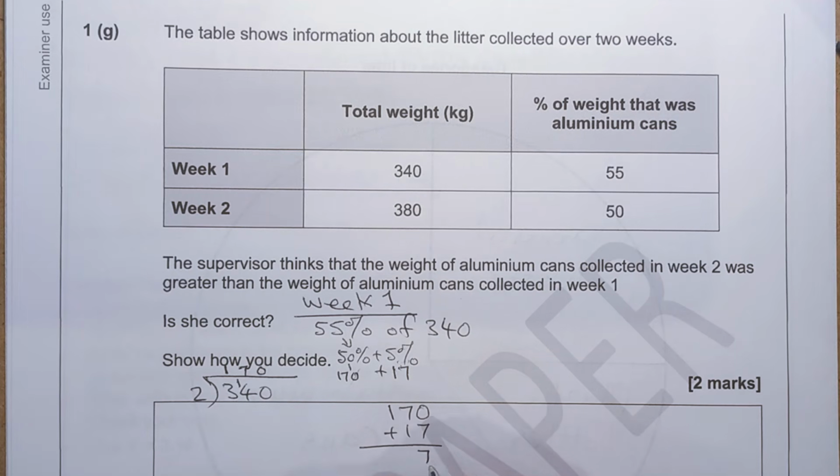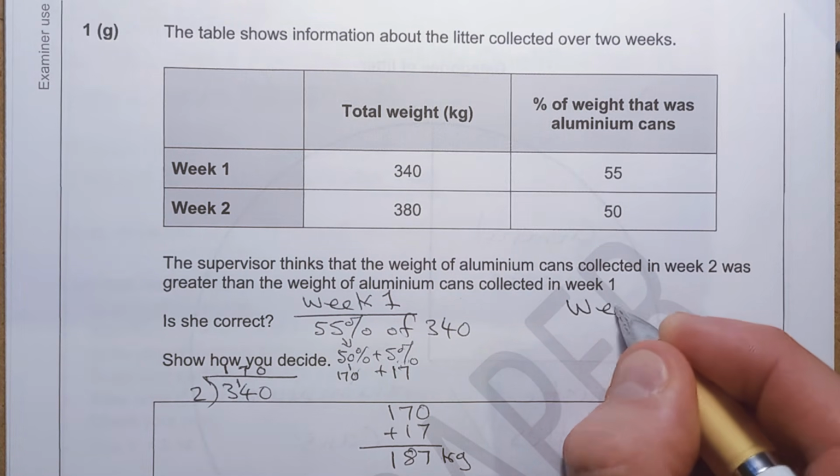0 plus 7 is 7. 7 plus 1 is 8. 1 plus nothing is 1. So we've got 187 kilograms, which is aluminium cans for week 1. Right, if we do week 2 over here.